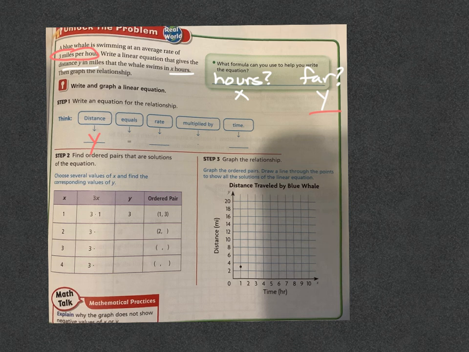And we do know the rate. He goes 3 miles in 1 hour, then another 3 miles in another hour, and then another 3 miles in another hour. So it's going to be 3 multiplied by, they use the dot, you could use the little multiplication sign, either one, multiplied by however long that whale is going to swim. Remember, we don't know. 3x.